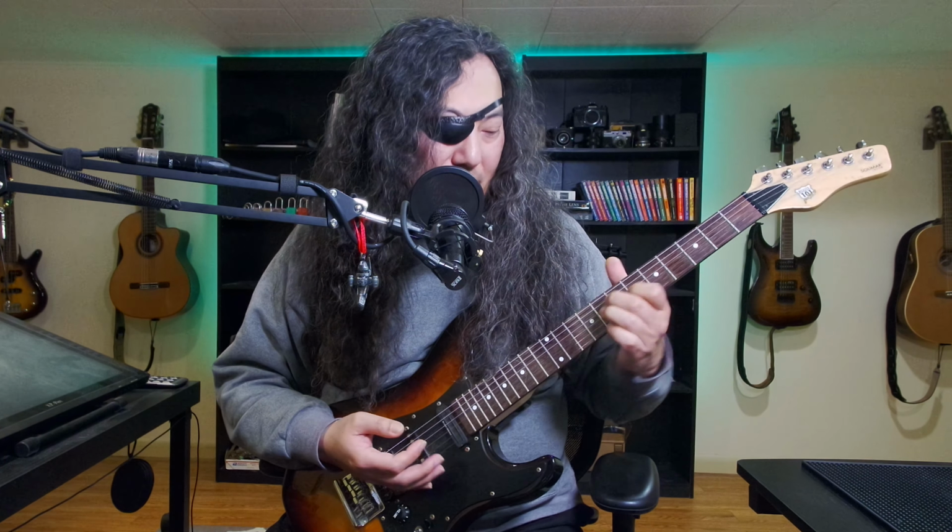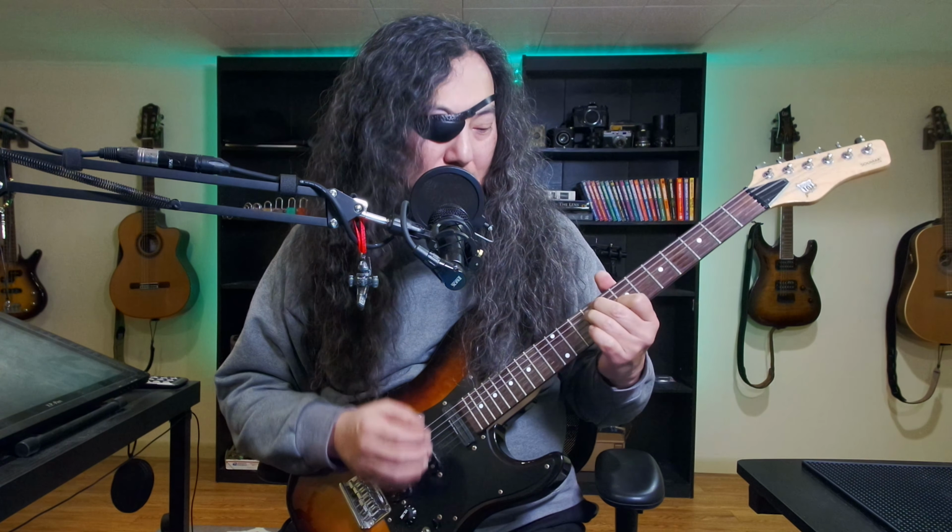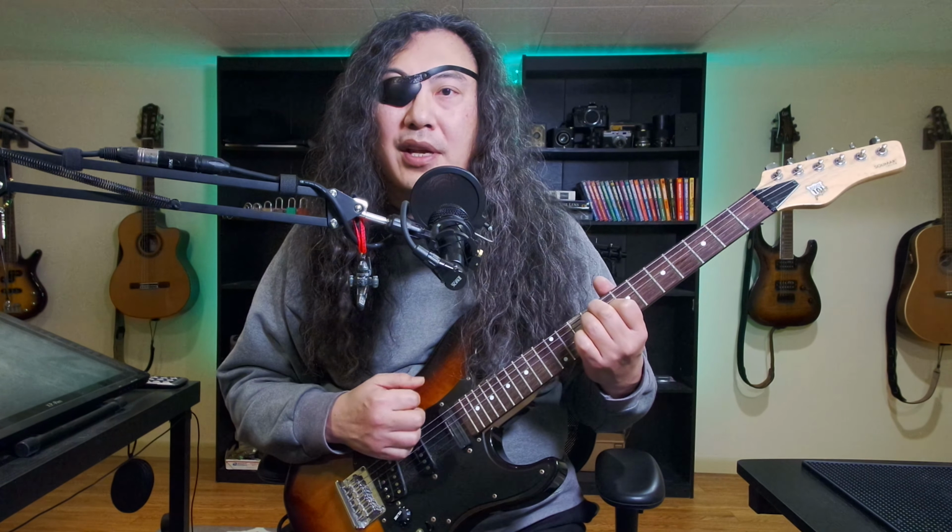So if you are struggling with playing a B chord, you can hear that this is the exact same chord. It's a B chord, right? So if you want to start playing your B chord here, it's all good.